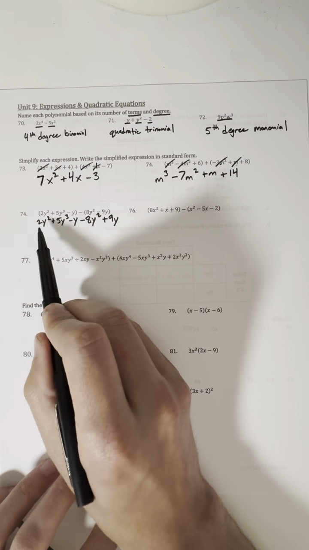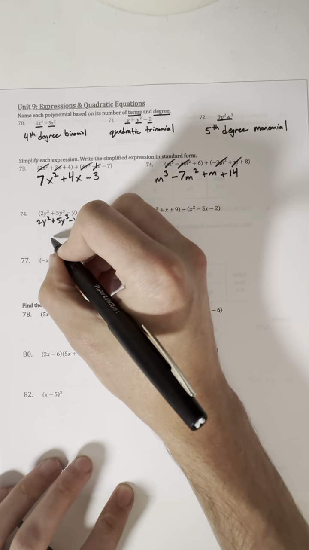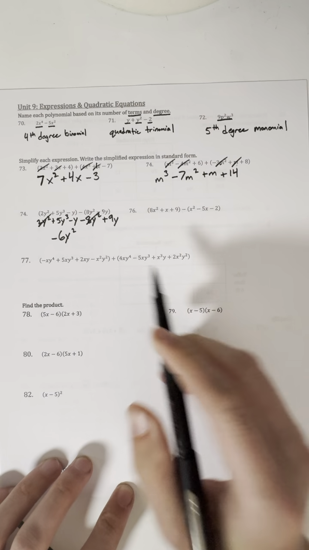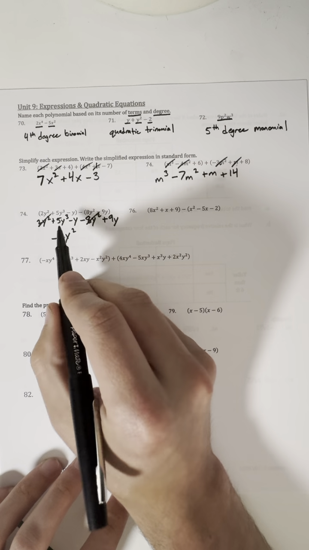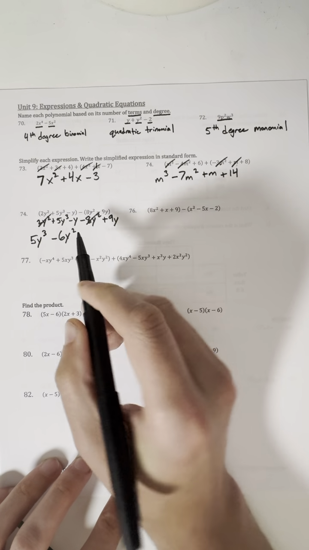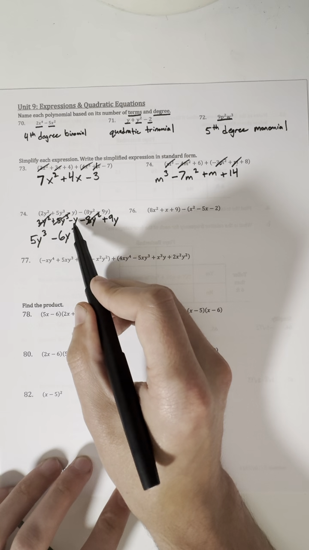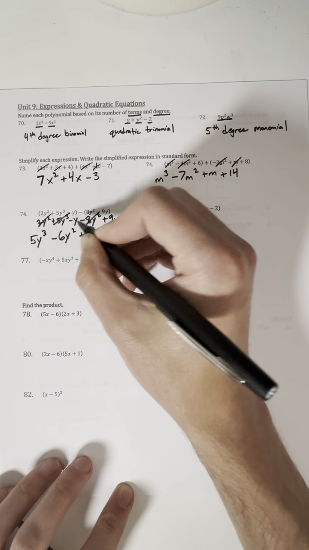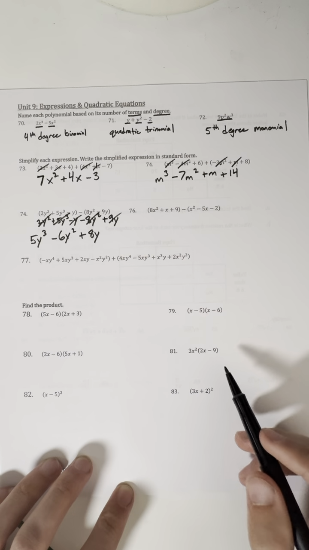Now I can do my combining like terms. 2y squared minus 8y squared is -6y squared. I can cross those out. And then, this 5y cubed is actually a bigger power. Let me put it before. It doesn't have anything to combine with, so we'll start with the 5y cubed minus 6y squared. And then I've got minus y plus 9y, which is plus 8y. So there's my final answer.